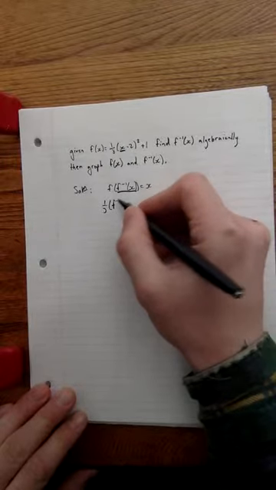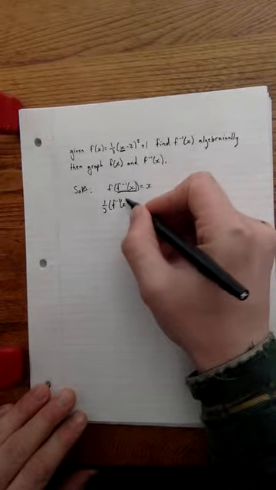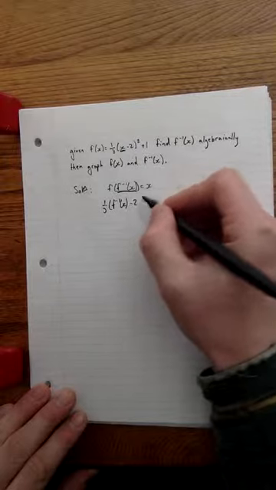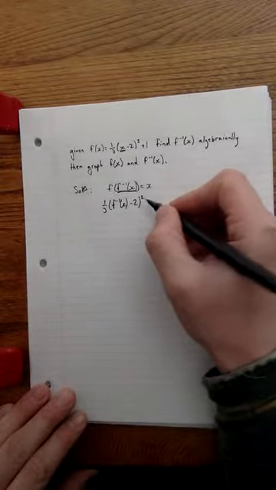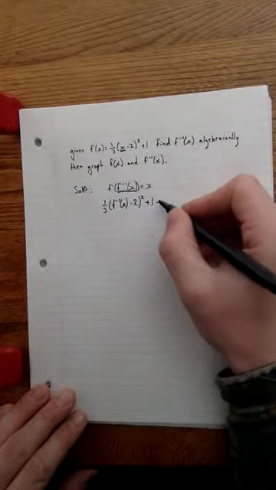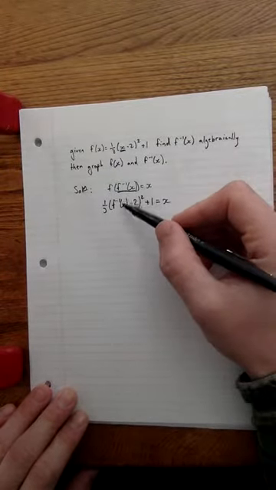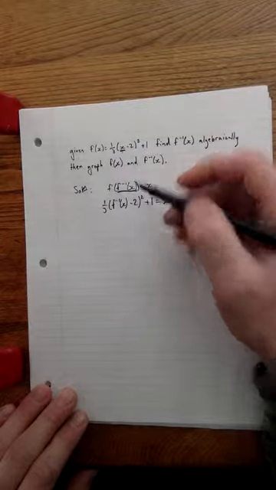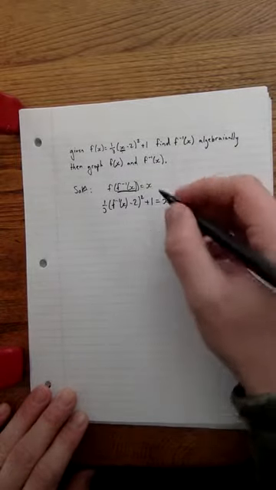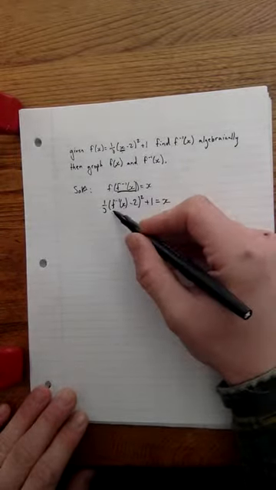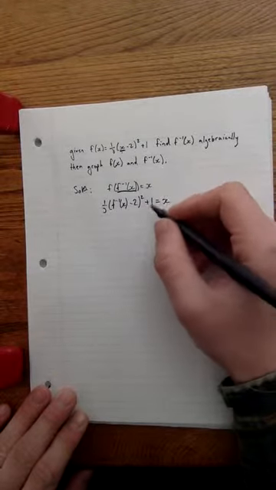So we'll do that. We'll have 1/3 of f inverse of x minus 2, squared, plus 1 equals x. So all we've done is replaced the x with the f inverse of x. Now we'll do some algebra. So we're looking to isolate the f inverse of x portion.